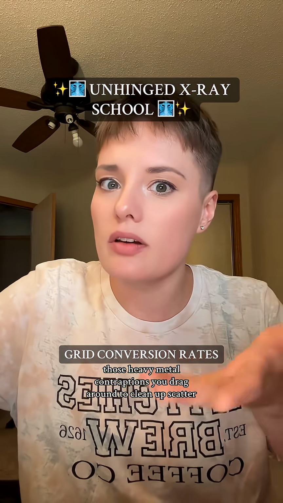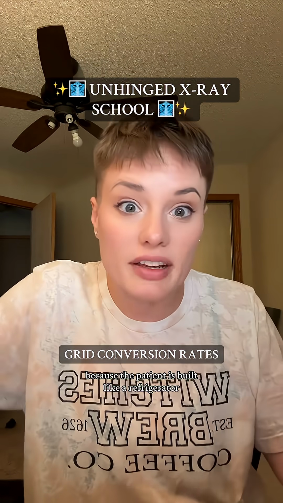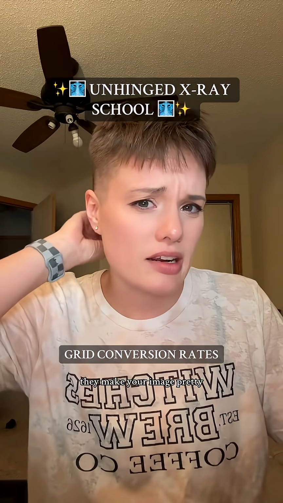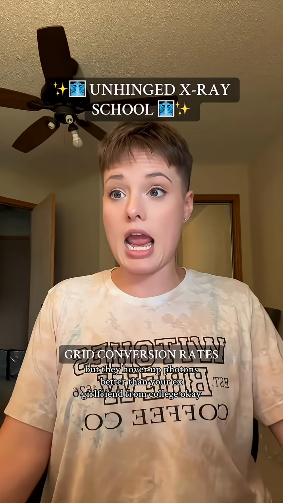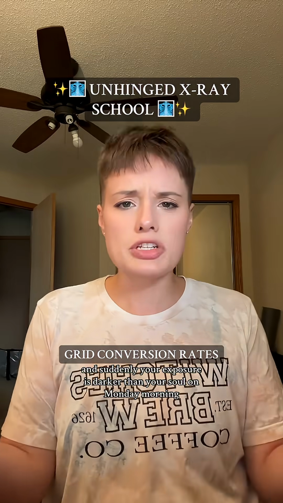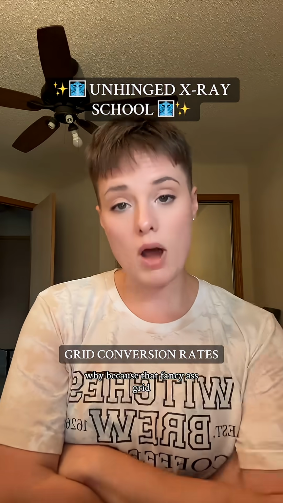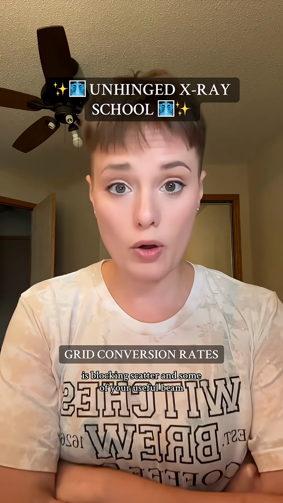You know grids, right? Those heavy metal contraptions you drag around to clean up scatter because the patient is built like a refrigerator. They make your image pretty. They hoover up photons better than your ex-girlfriend from college. The problem: you slap a grid on, and suddenly your exposure is darker than your soul on Monday morning. Why? Because that grid is blocking scatter and some of your useful beam.